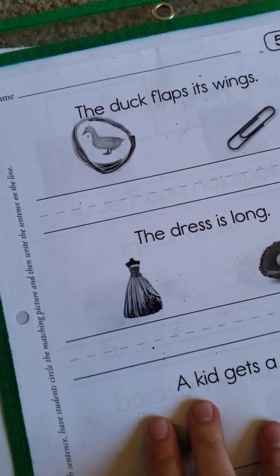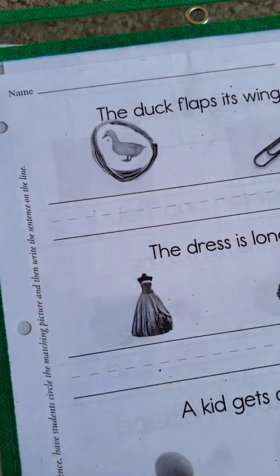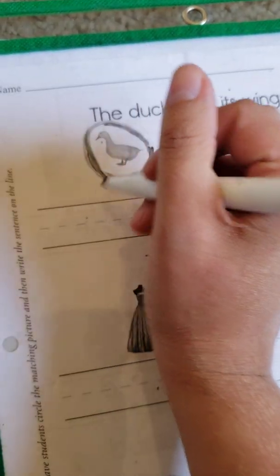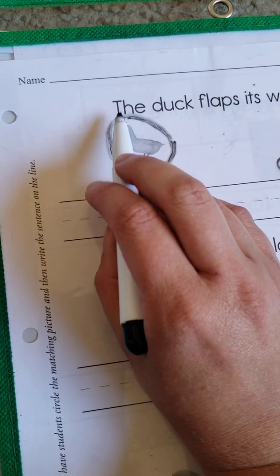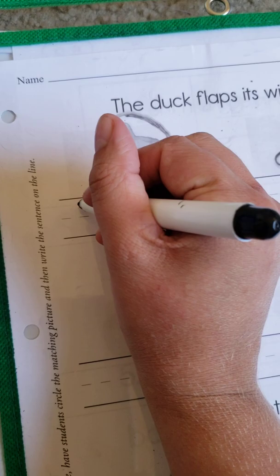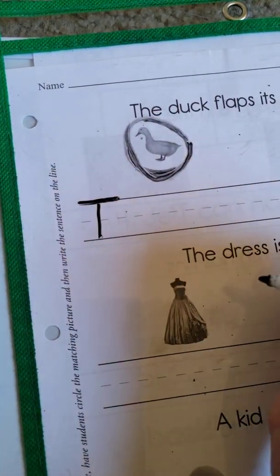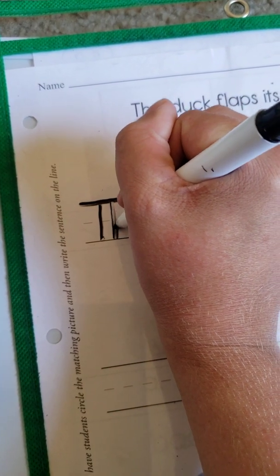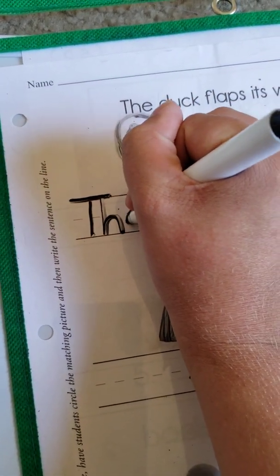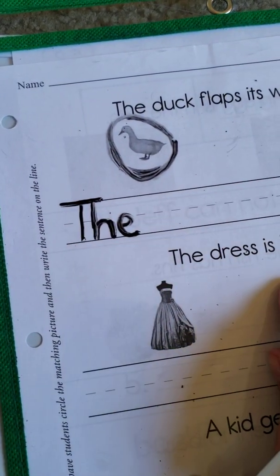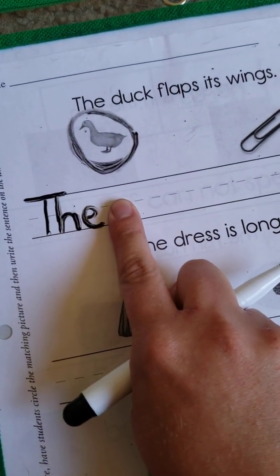Okay, so the duck flaps its wings. So we circled the picture. Now we're going to copy the sentence on the line. Remember, it's starting with an uppercase. So it's going to be long line down, line across the top. The, and then finger space.